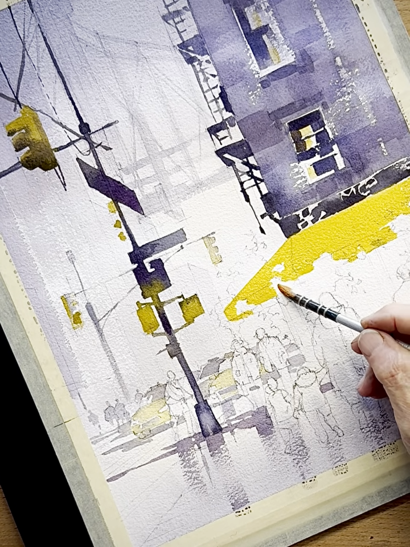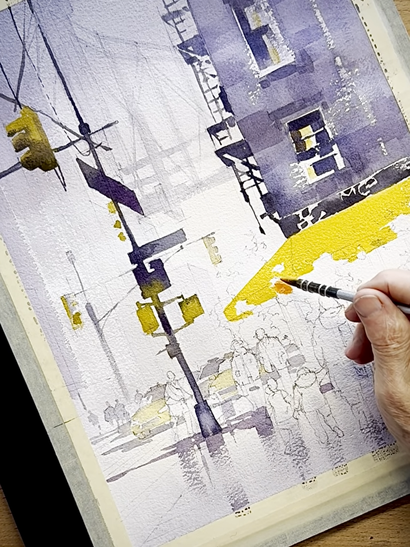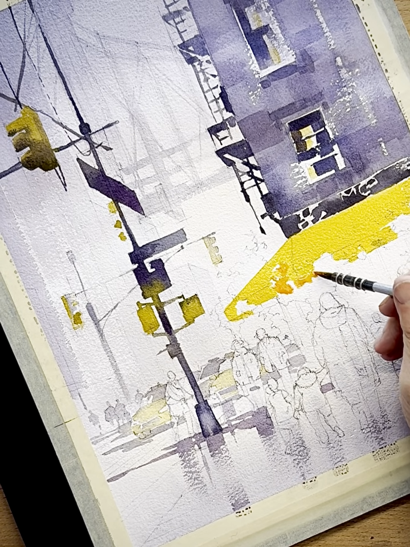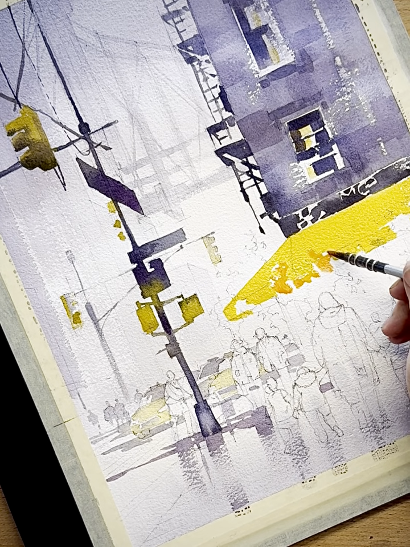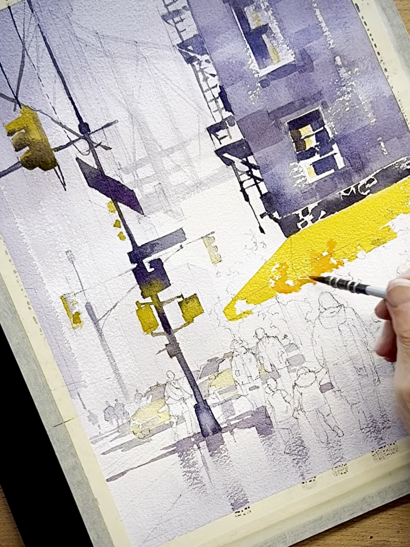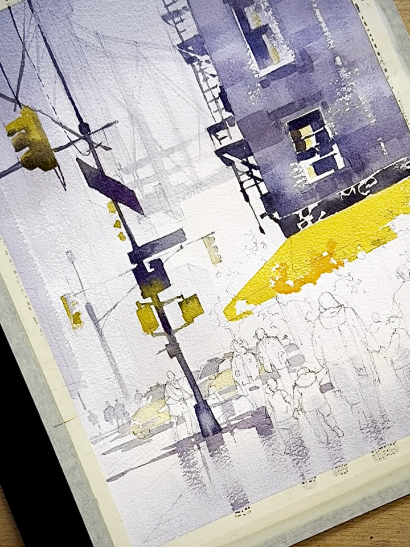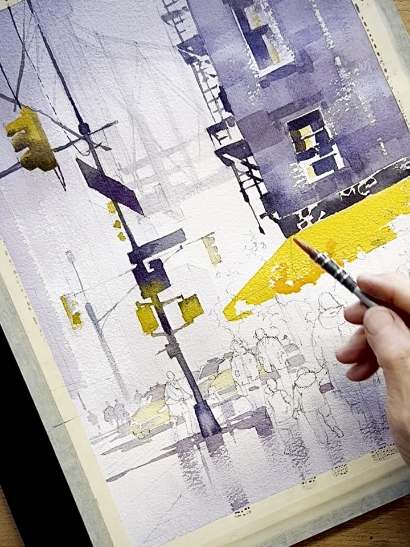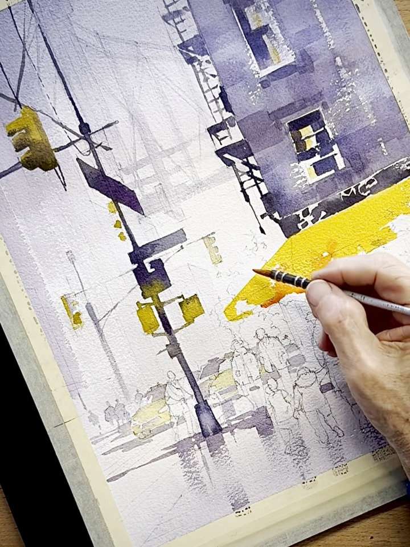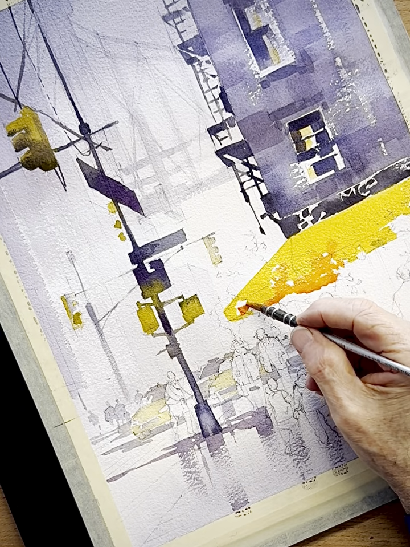So I'm using a smaller mop just on its side to try to scruff in this vine and not be too picky or specific about it. Leaving here and there little bits of the white paper showing through just to add little senses of sparkle or light.